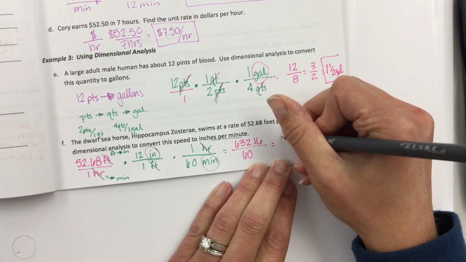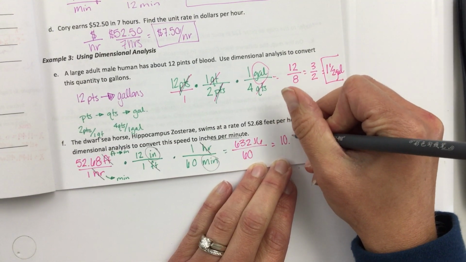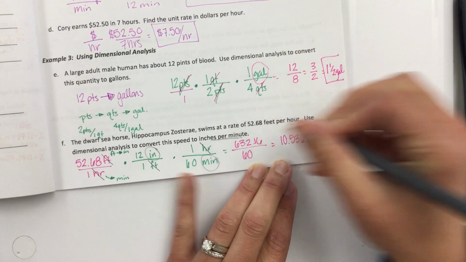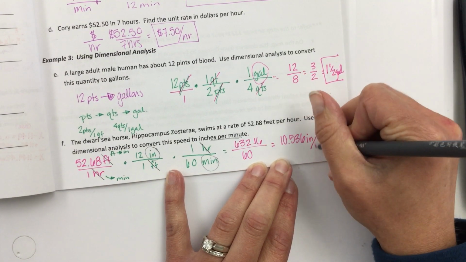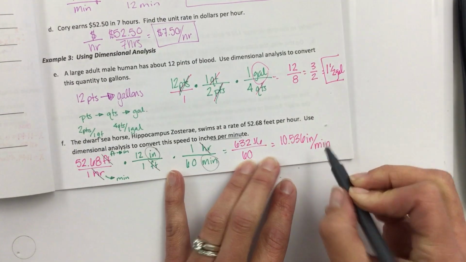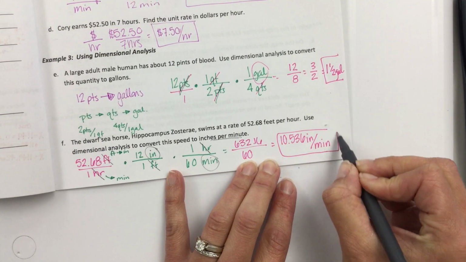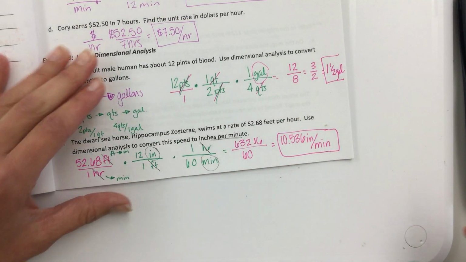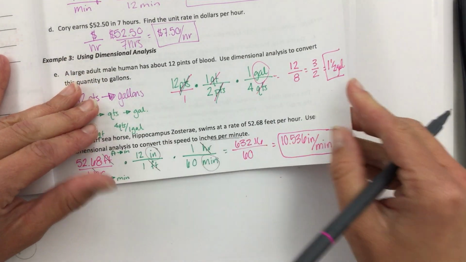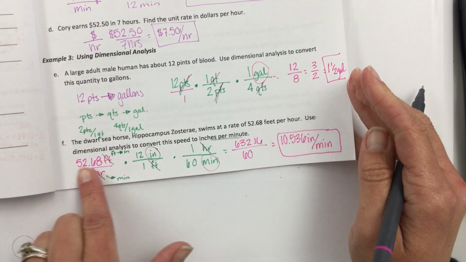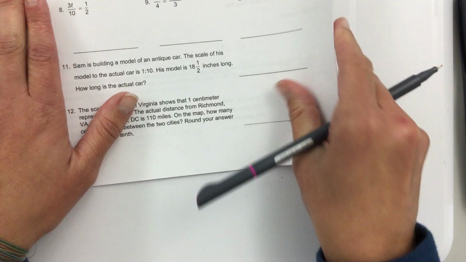So we get 10.536, and inches per minute is our label. In the front of your textbook, there are conversions, but just make sure that you show your work on how to get from one to the next.